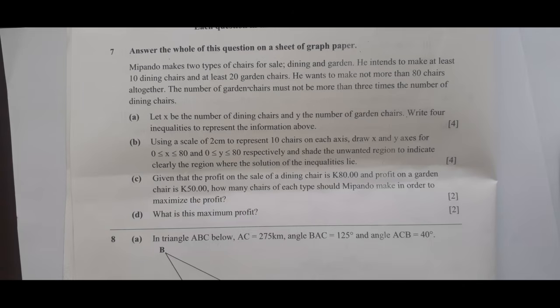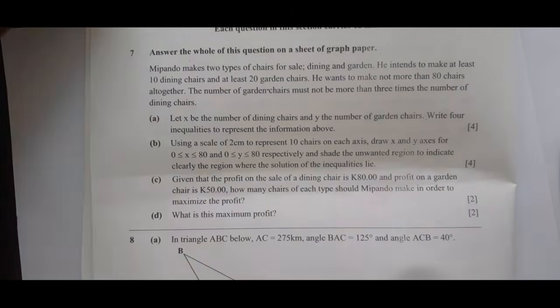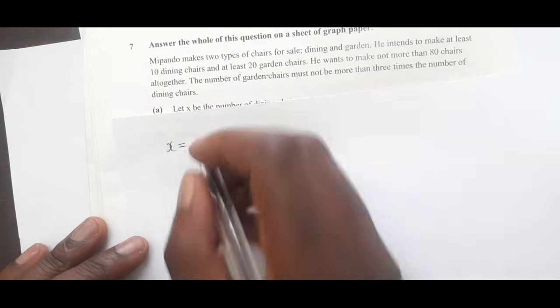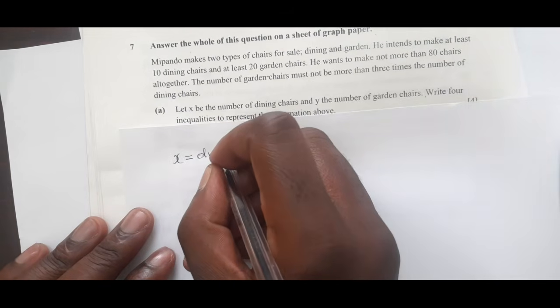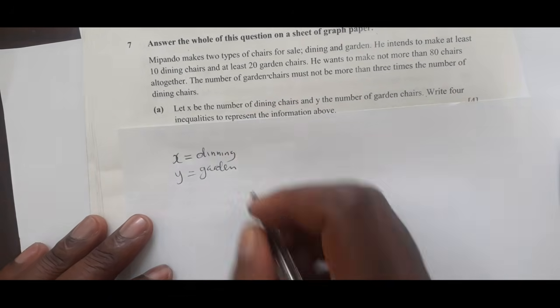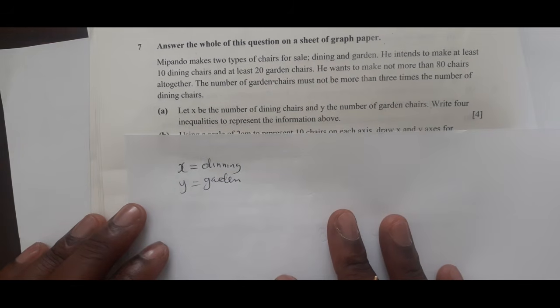The number of garden chairs must not be more than 3 times the number of dining chairs. A. Let x be, so we need to assign variables. Let x be what? The number of dining chairs, and then y be the number of garden chairs. Okay, write 4 inequalities to represent the information above.